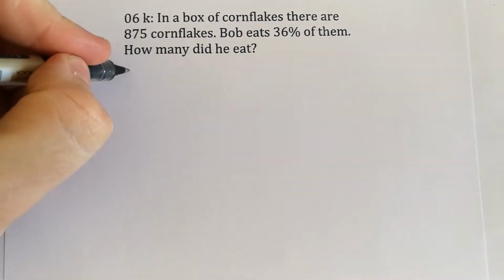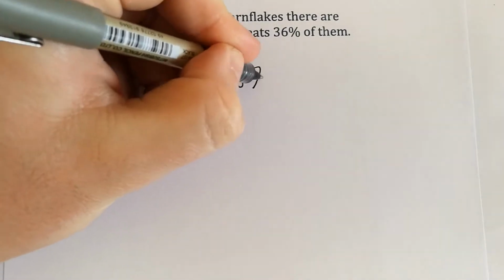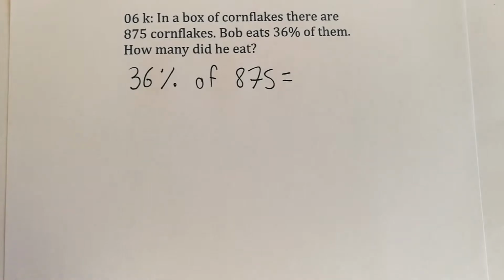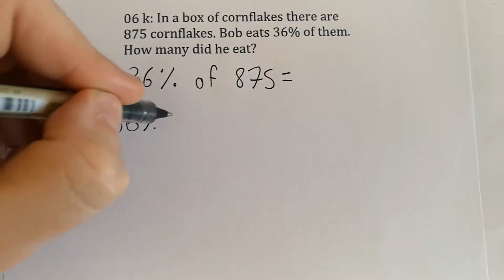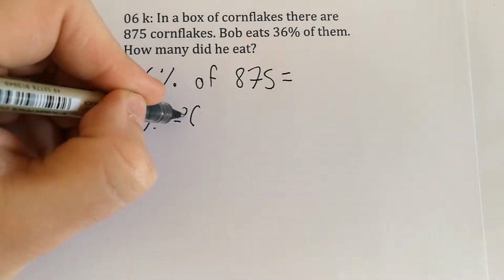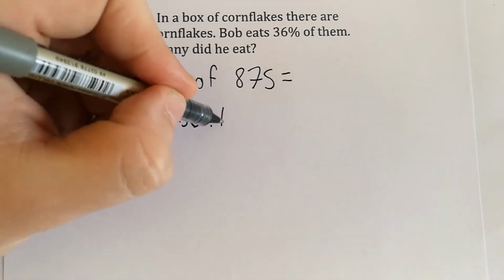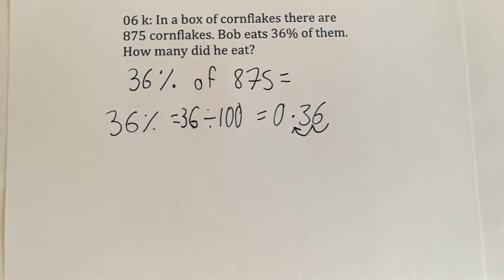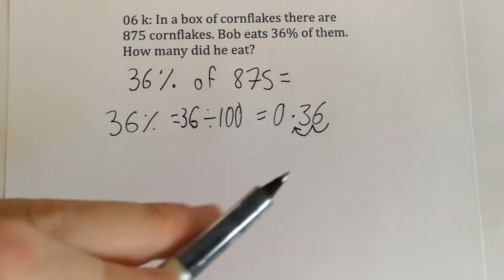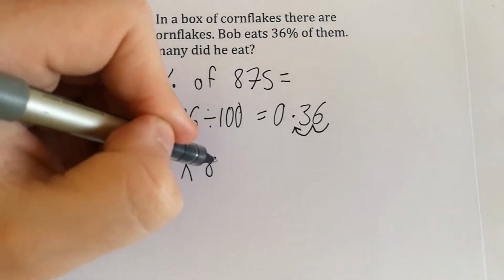So we've got 36% of 875. First of all, we turn our 36% into a decimal, so 36% equals 36 divided by 100, which is 36, and you move the decimal point twice and put a 0 first. So 36% is just 0.36. So we've got 0.36 of, which means times, 875.